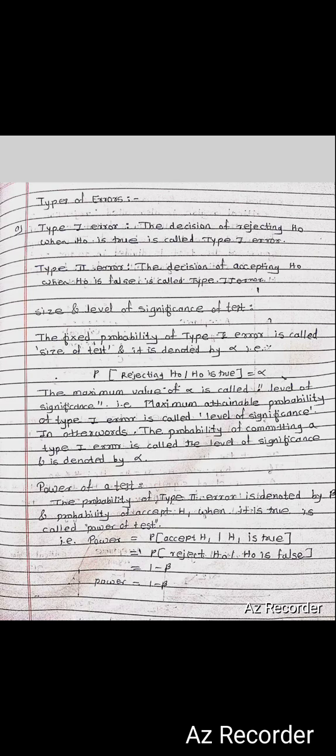Whenever we set a null hypothesis which is true, and we accept it, that decision is our correct decision, and whenever we reject it, that decision is our wrong decision, and this is also called a type 1 error. And in type 2 error, the decision of accepting H naught when it is actually false is called a type 2 error. This is our wrong decision. These two terms are called types of errors.